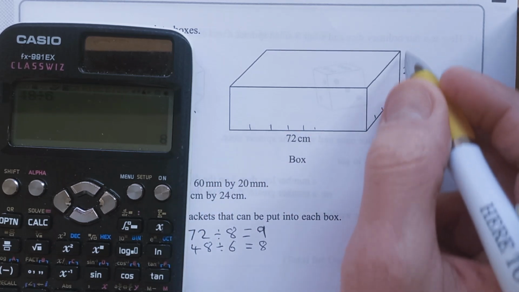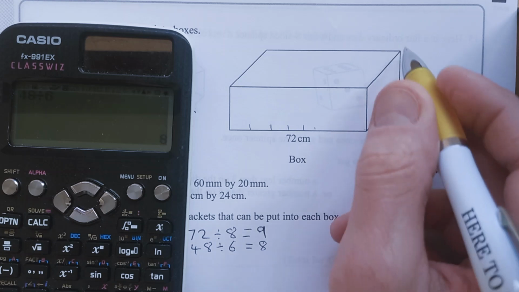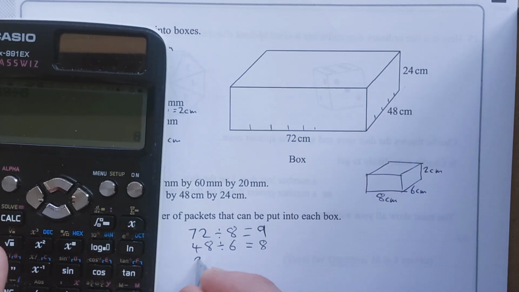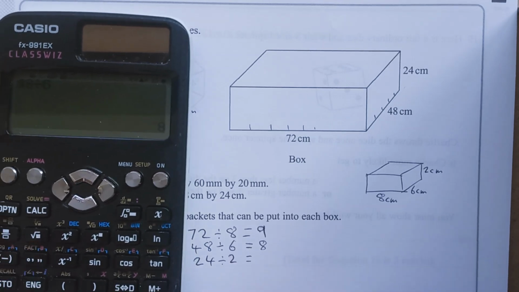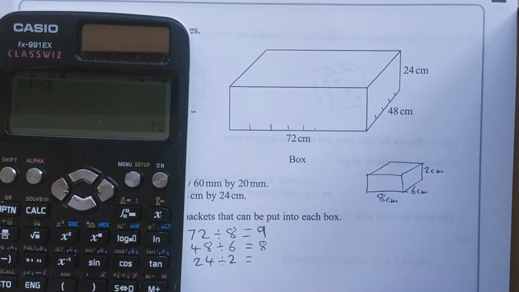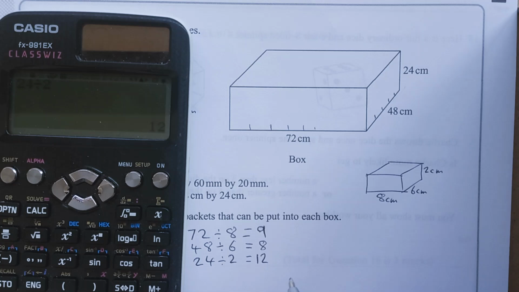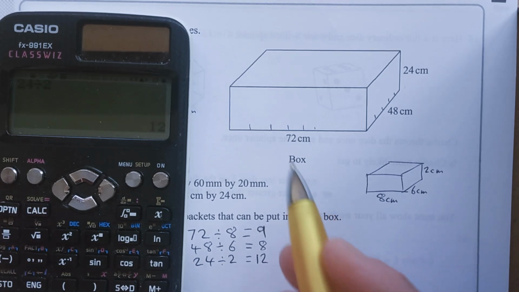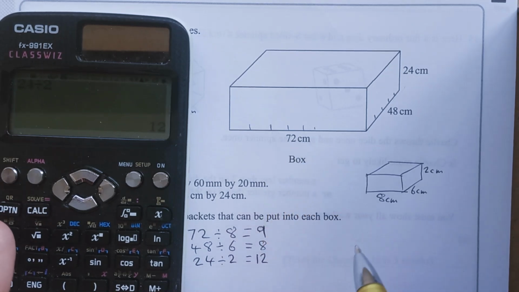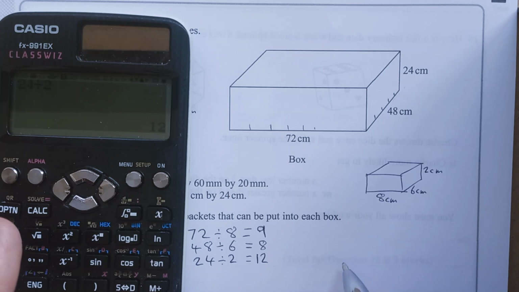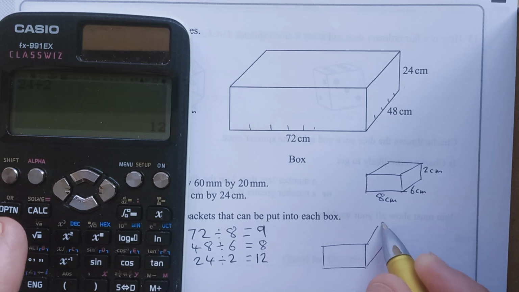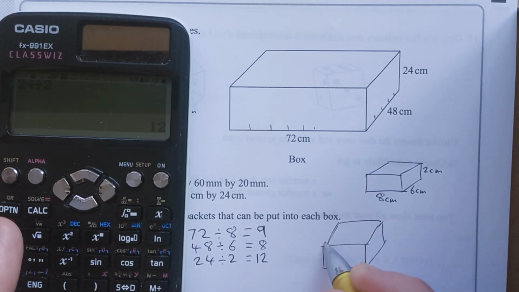So we've got 24 centimetres up here. If each of them are 2 centimetres, we want to do 24 divided by 2, which gives us 12 packets. So we've got, so actually let's draw another little sketch. Yeah, not wonderful, but that'll do.